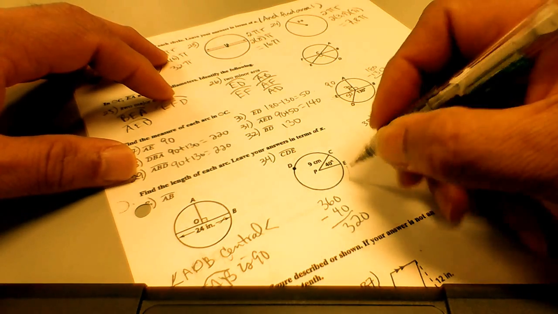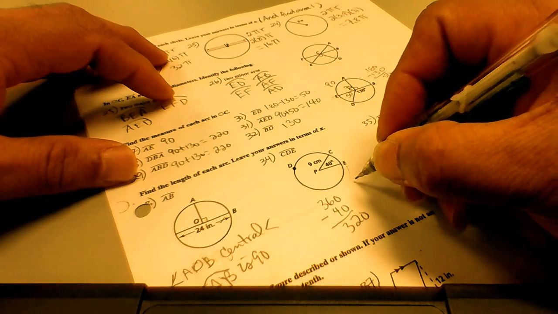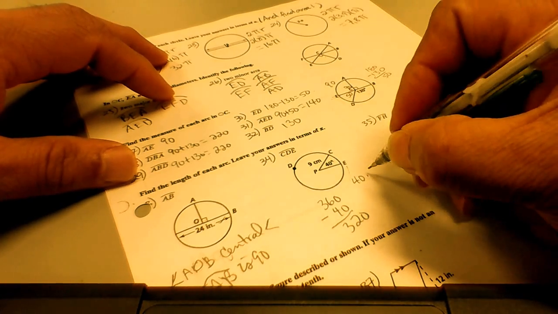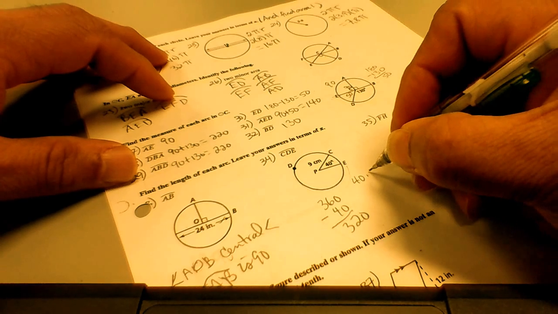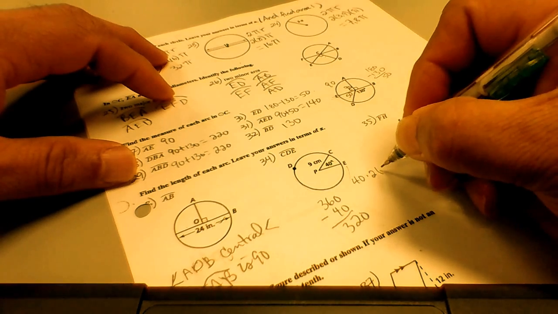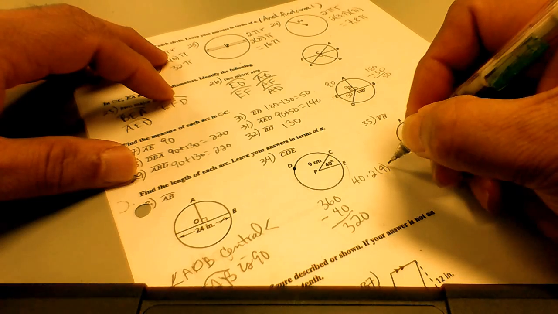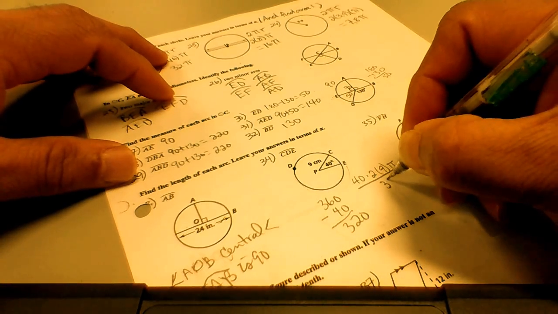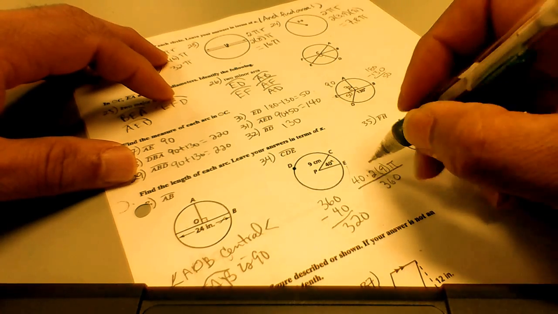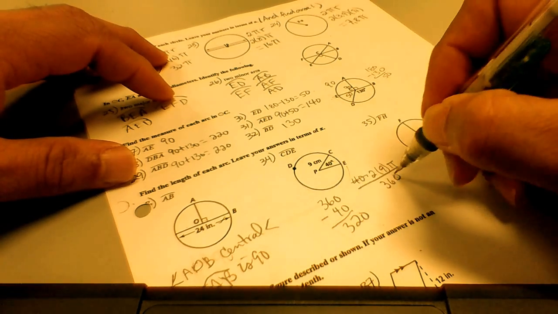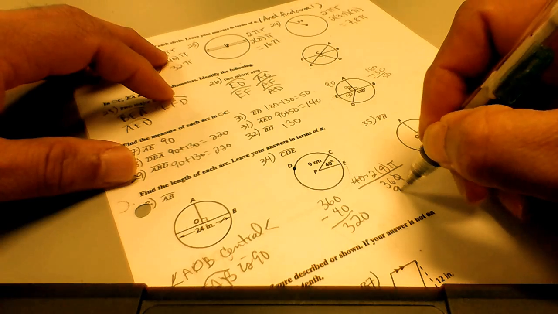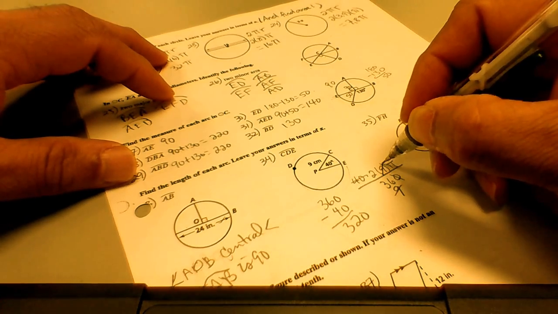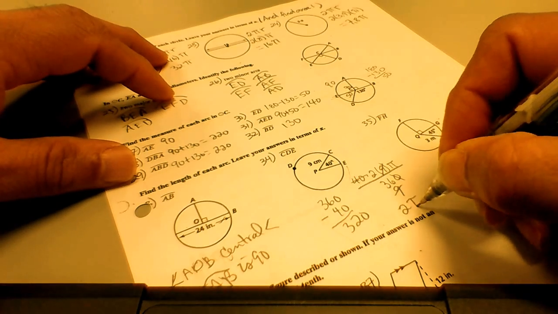The arc length. Okay, so this is part of it. So I need to go 40 times 2 pi r. So 2 times r, which is 9, times pi. They want me to leave it in terms of pi. And then divide all of that by 360. And so when I do this, 40, the 0, 0. So 4 goes into this 9 times. 9 will go into 9. And so my answer will be 2 pi.